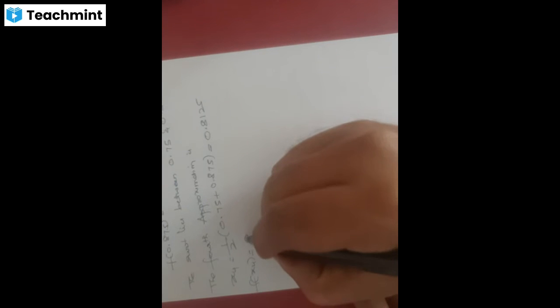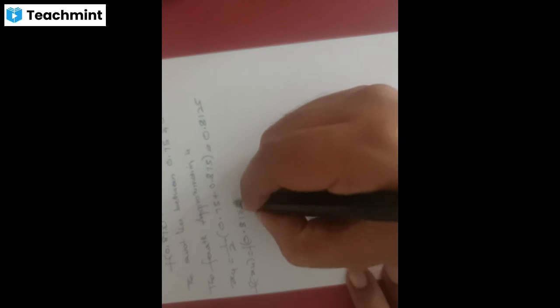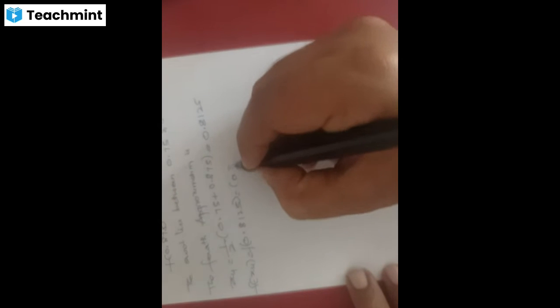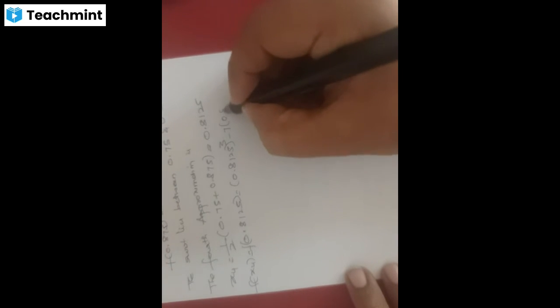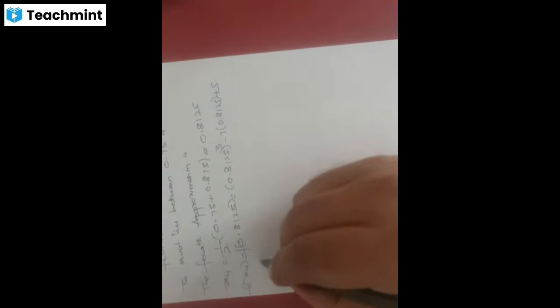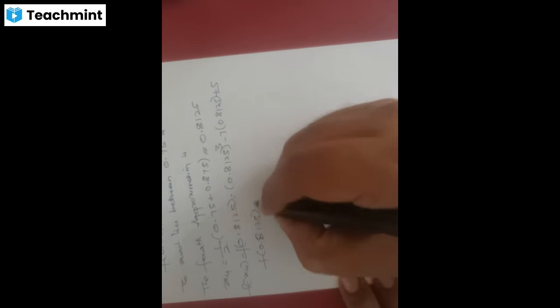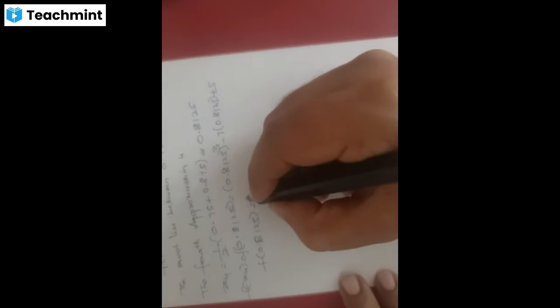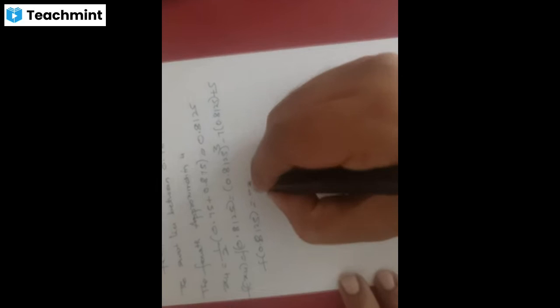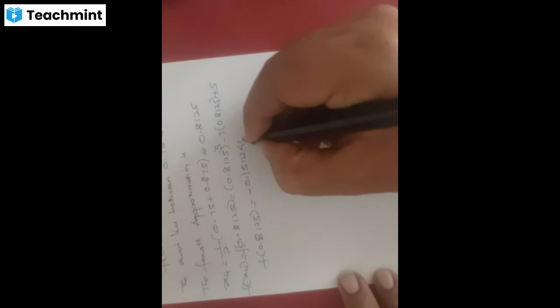F of 0.8125 is equal to 0.8125 whole cube minus 7 into 0.8125 plus 5. Simplification gives minus 0.15112, which is less than 0.